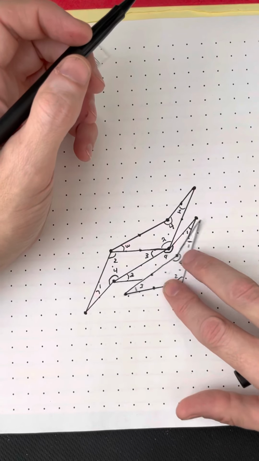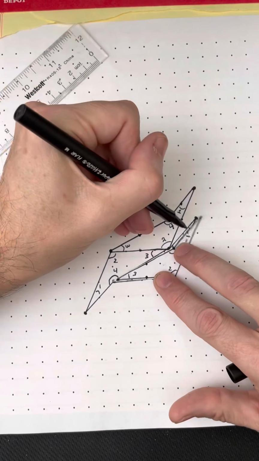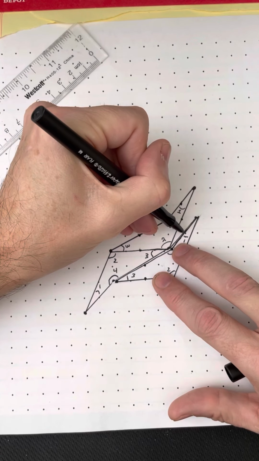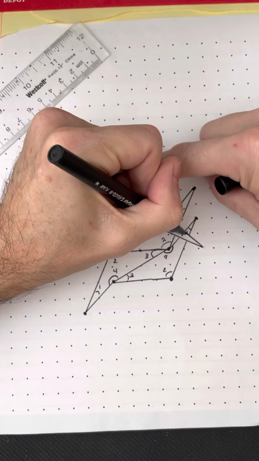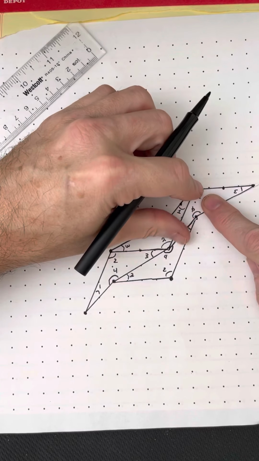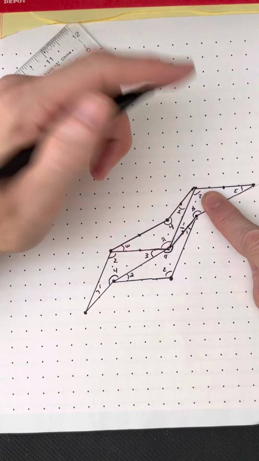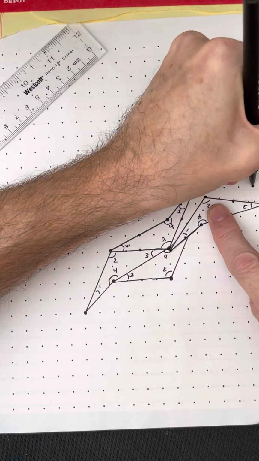Okay, so now I'm going to do it one more time, but I'm going to be systematic. I'm going to choose this midpoint here. Okay, so if I choose that midpoint and spin it around, sorry, I didn't do it well, but it would line up like this. So notice, that's perfect, that's perfect, that's perfect. The only new one I need is this.